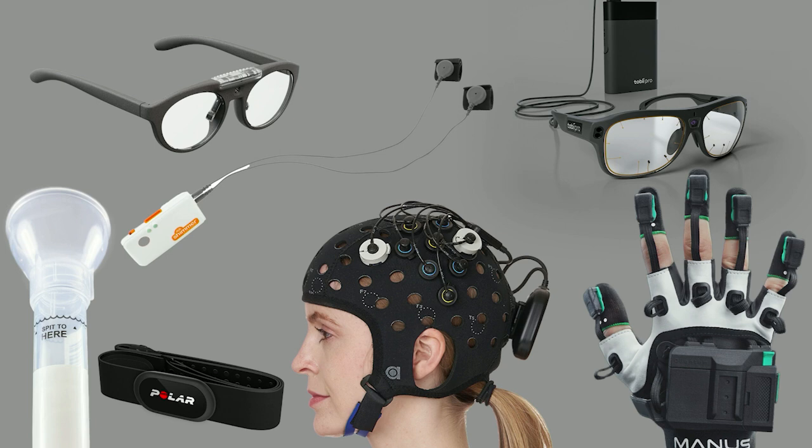Have any of you implemented some of these technologies so far? What has your experience been like? That's a really good question. I have a couple studies with these technologies.